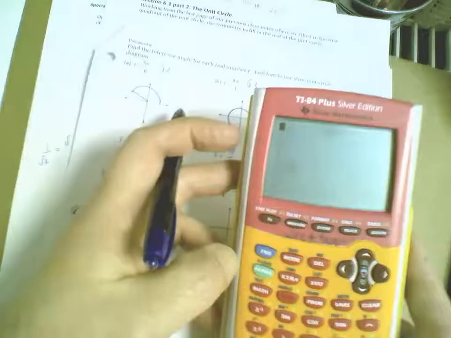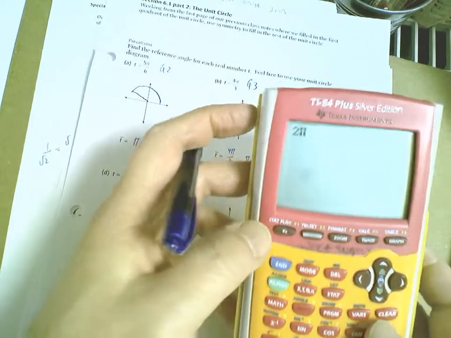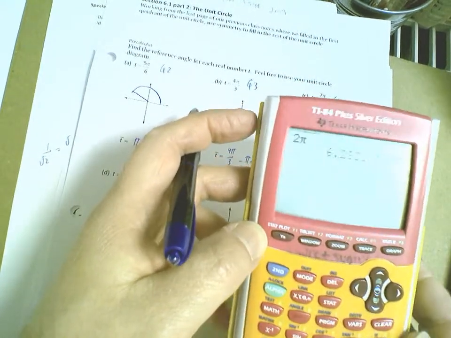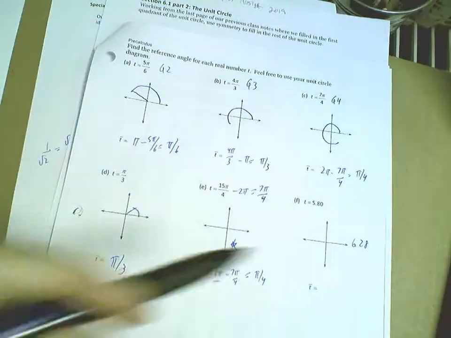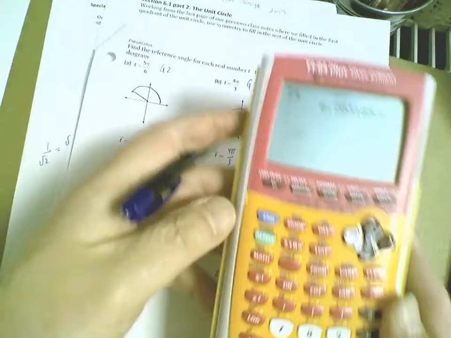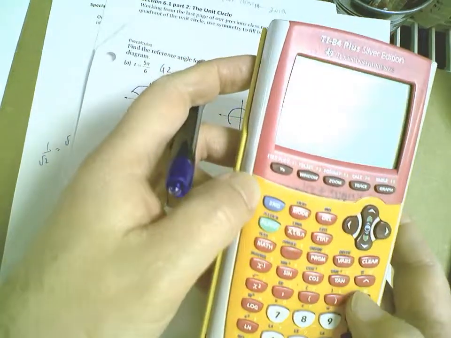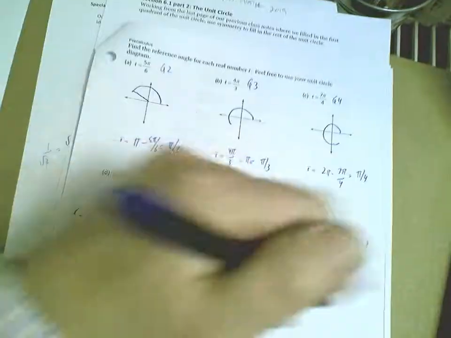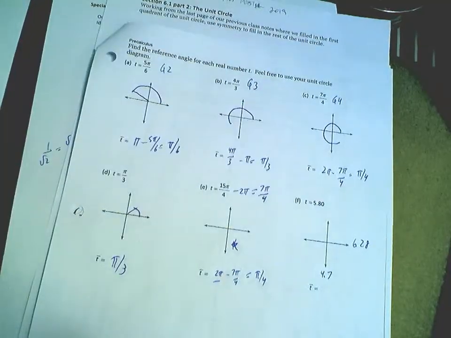Get it turned on. Let's figure out how big is 2 pi radians as a decimal. So I'm going to do 2 times pi. I get 6.28. So I know 6.28 radians lives right there if I go a full circle. Let's check down here, which is 3 pi over 2. 3 times pi divided by 2, 4.7. So 4.7 radians is a good representation of 3 pi over 2. 6.28 is a good representation of 2 pi radians.